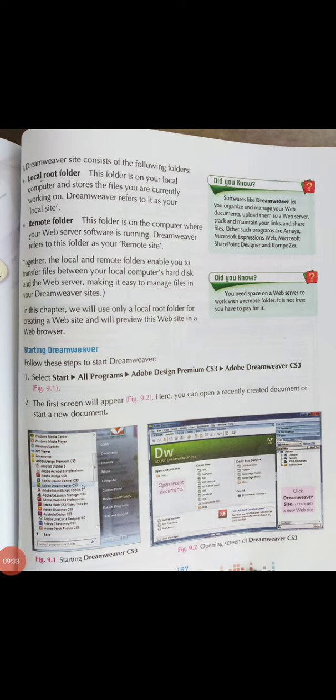Clear this much? Together, the local and remote folder enable you to transfer files between your local computer's hard disks and the web server, making it easy to manage files in your Dreamweaver site. So you can say that both these folders are required for the transferring of files. Local root folder is very important. Remote folder is also very important as it helps us in transferring the files between our local computer's hard disks and the web servers. Clear, students?